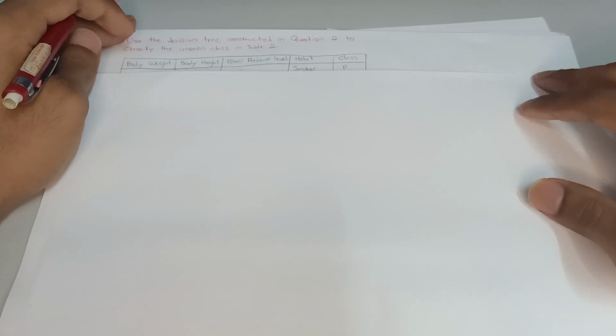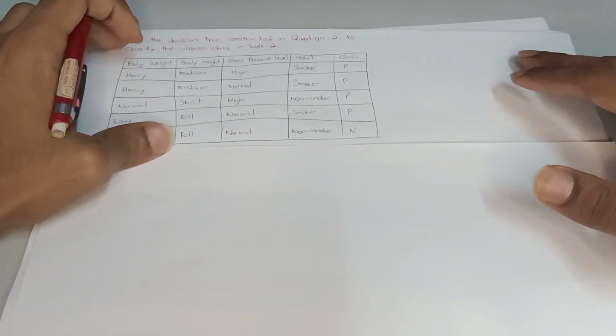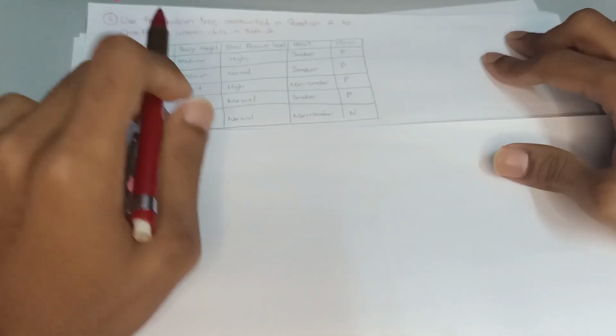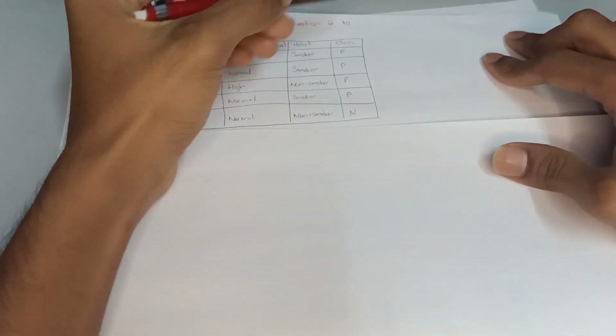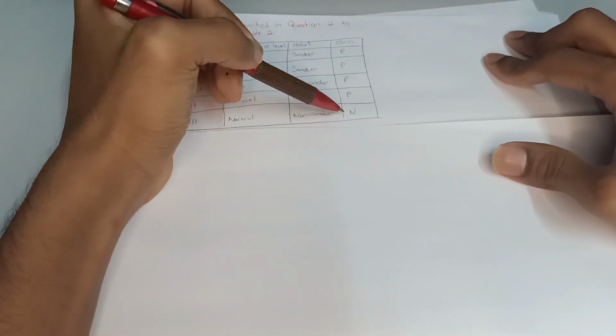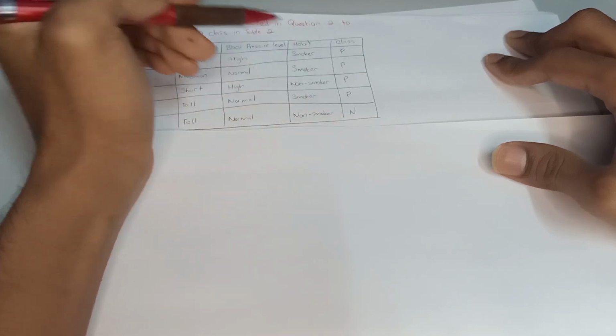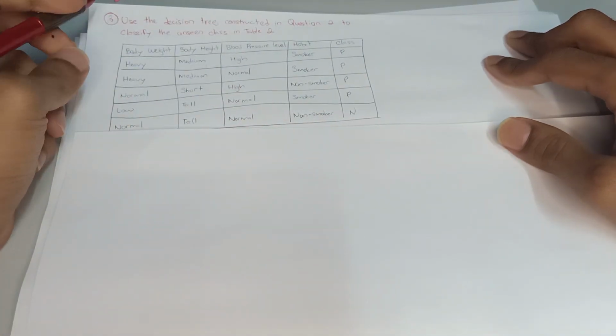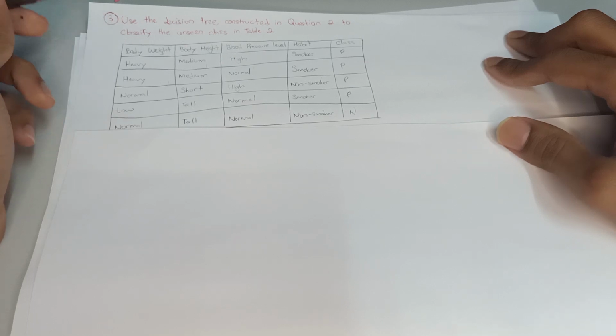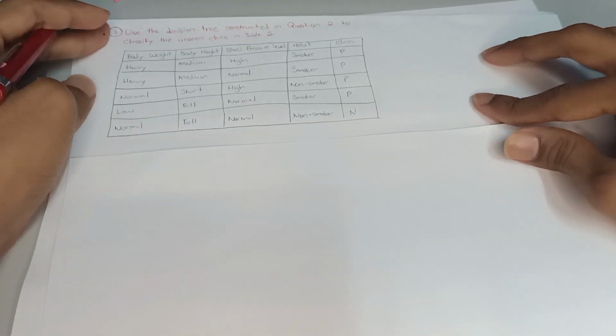After I settle the table, this is what I get. This is the class that hasn't been classified in the table. And this is the answer. So question 3 is basically very simple. That's all.